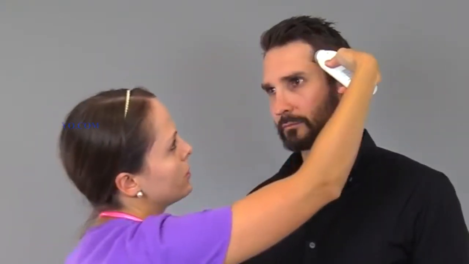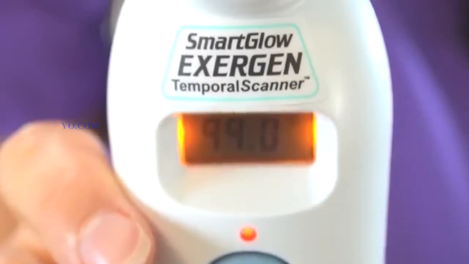What we're going to do is hold in this button, keep it held. We're going to go to the middle of the forehead and swipe the thermometer across the forehead to the hairline and then release the button and read our temperature.